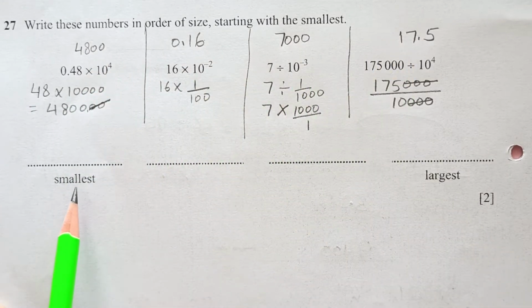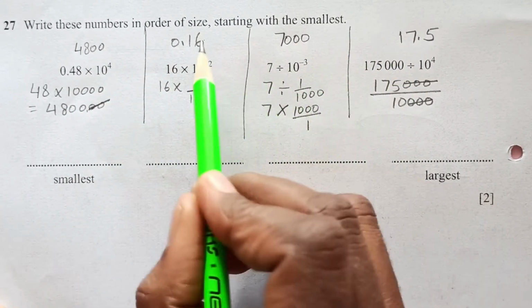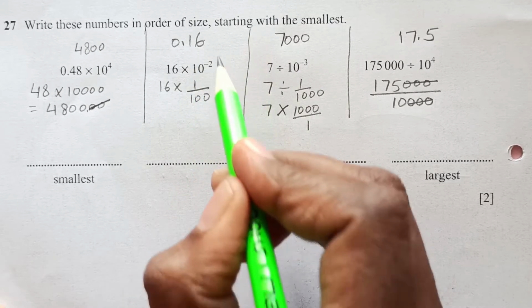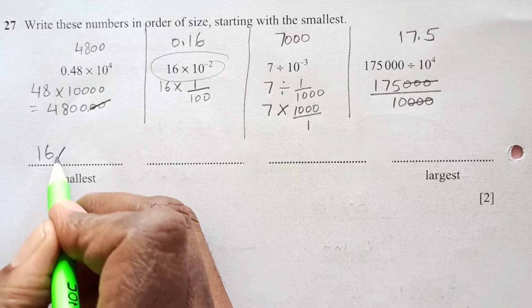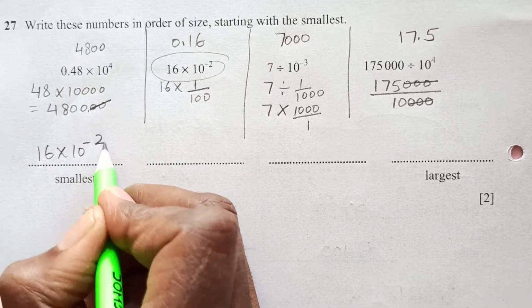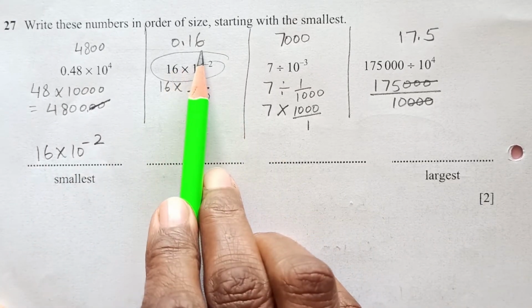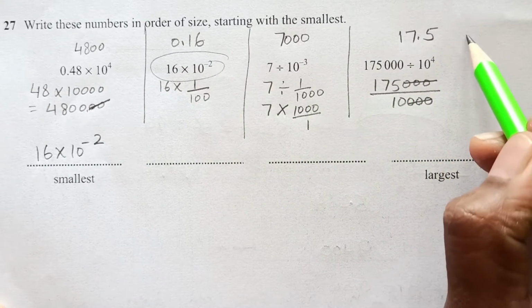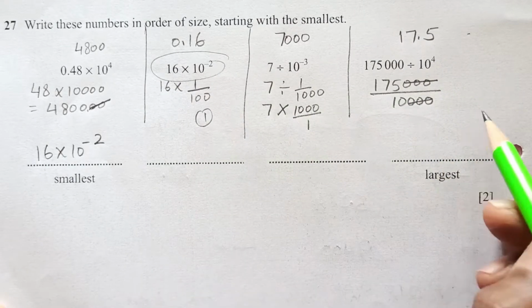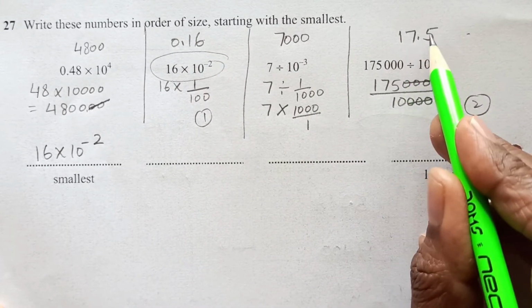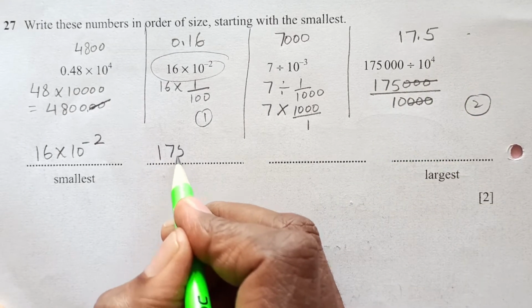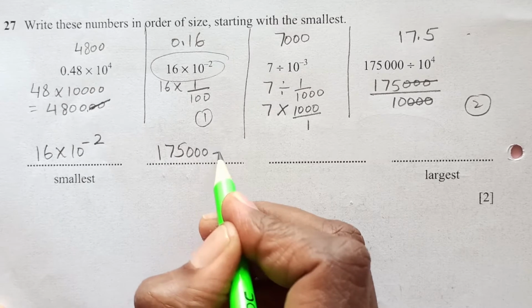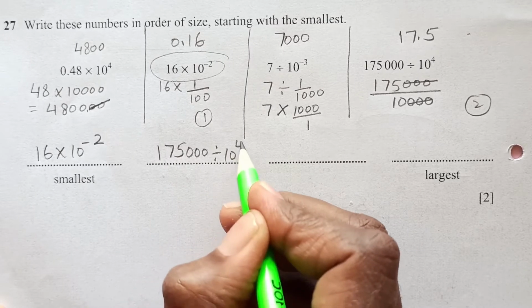Now we have these numbers here. Looking for the smallest one, the smallest one we can see is 0.16. So this will be the first one, 16 times 10 raised to power minus 2. After this we have 17.5. The original form was 175,000 divided by 10 power 4.